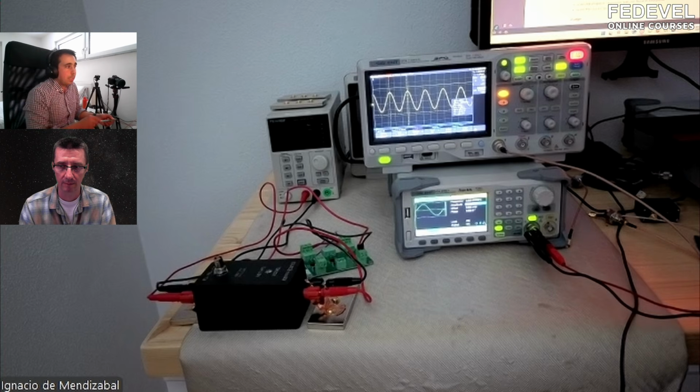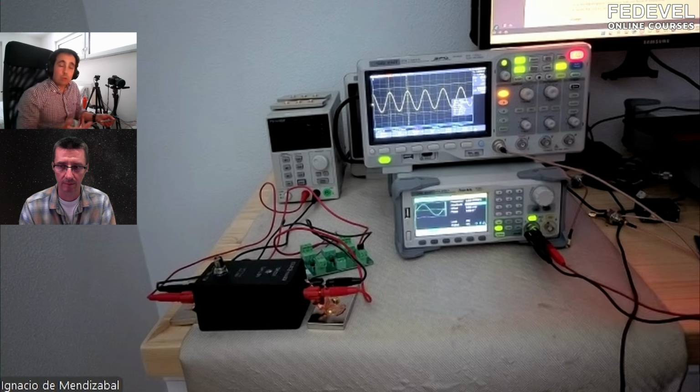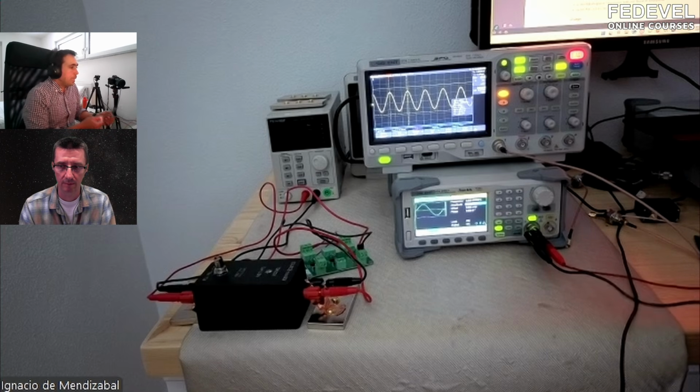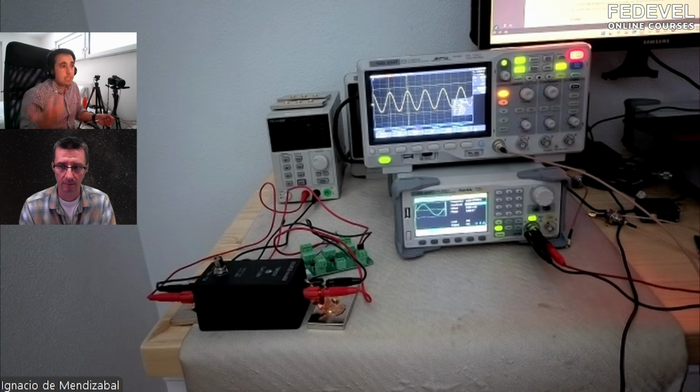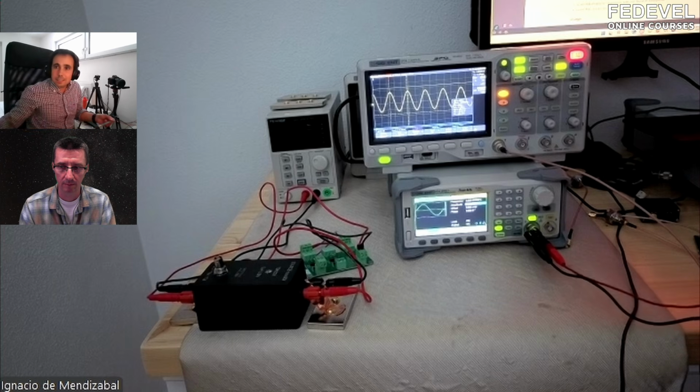At the same time, it helps us a lot to, for example, not destroy your oscilloscope or spectrum analyzer, because here I am measuring a 10-volt signal from a signal generator. But imagine that you are working on an EV charger, for example, something with high voltage. It's very convenient to have this signal attenuated.